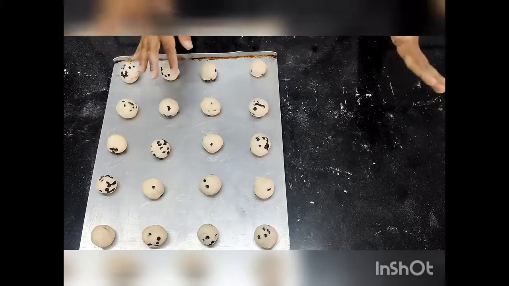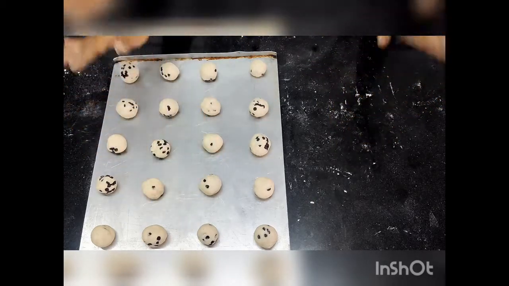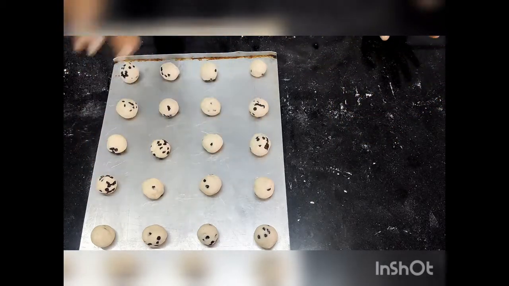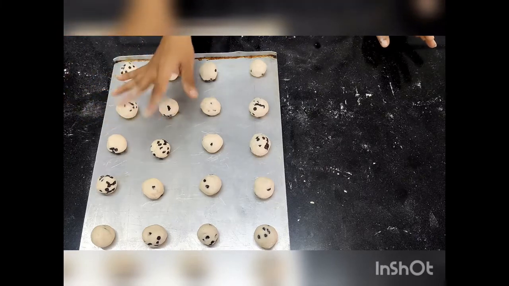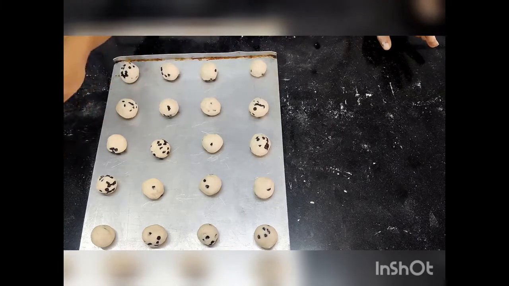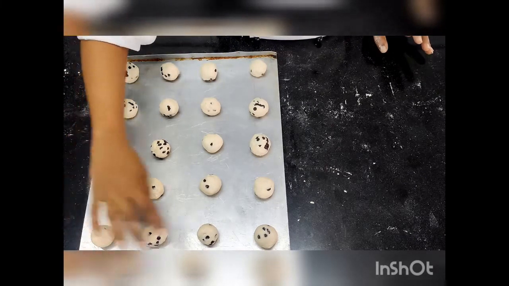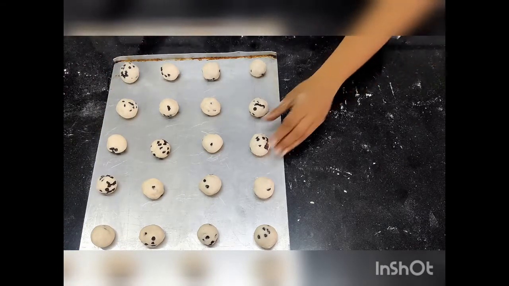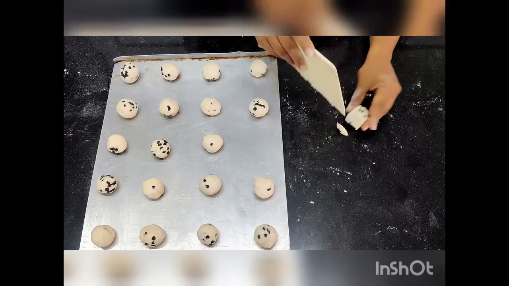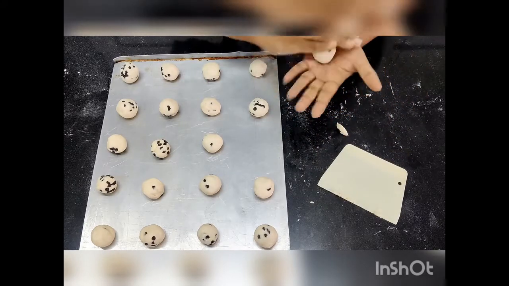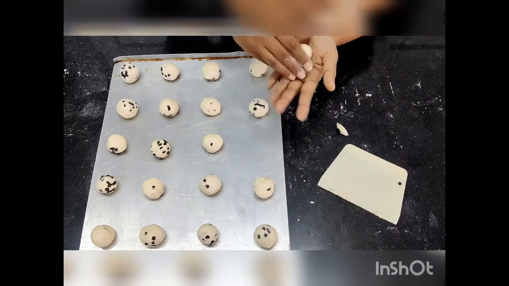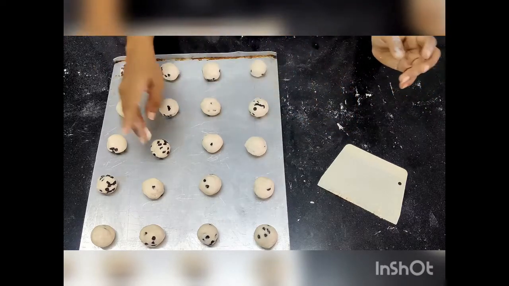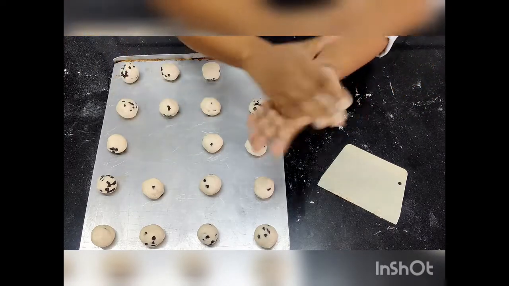Again, if you feel that somewhere there is a little less chocolate chip, you can always put it from the top. Just make sure it has to go inside. It shouldn't be on the top. Now this one was small and this one was a little big. So I'll just remove a little portion from this and put it here.